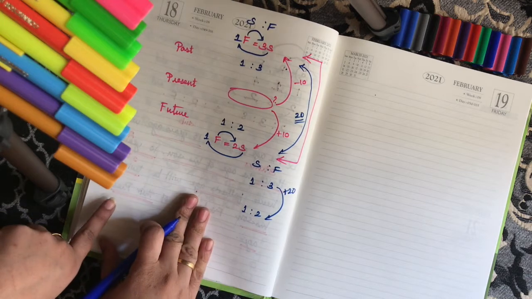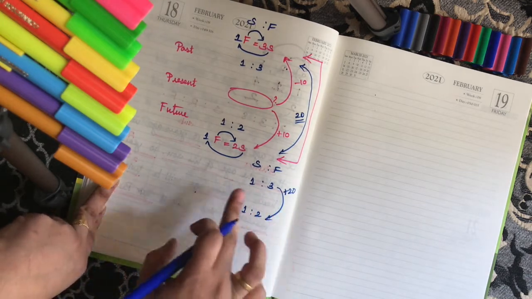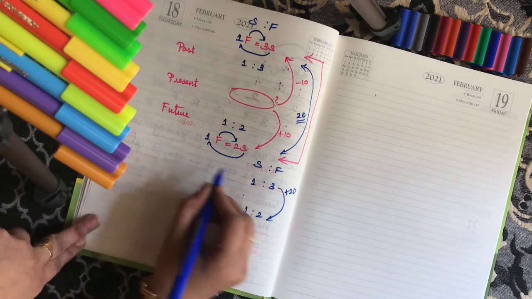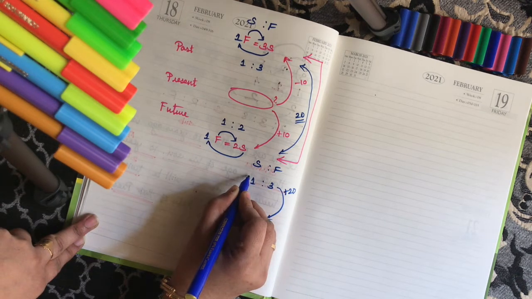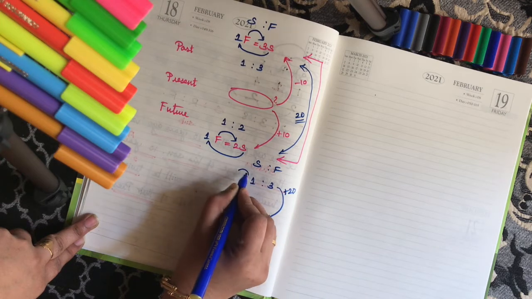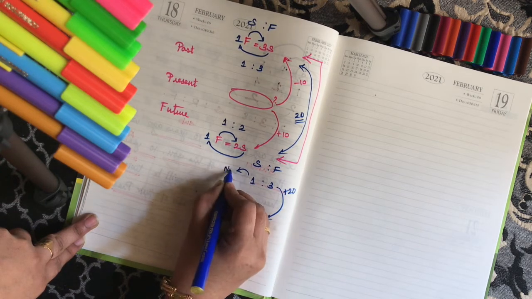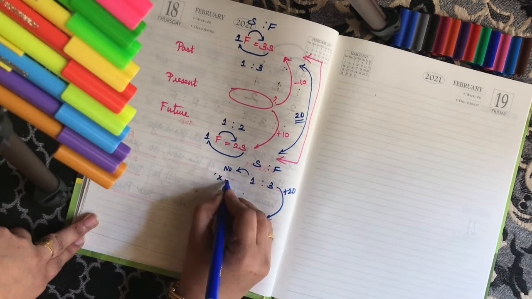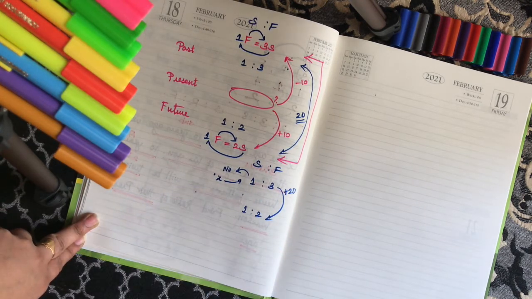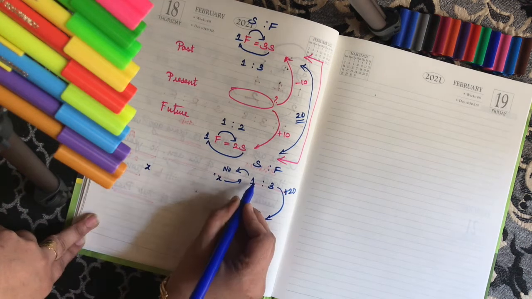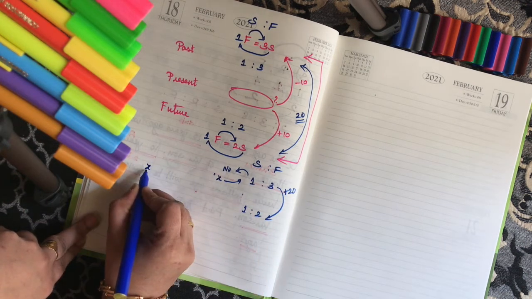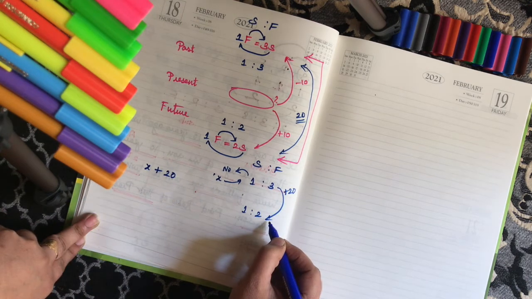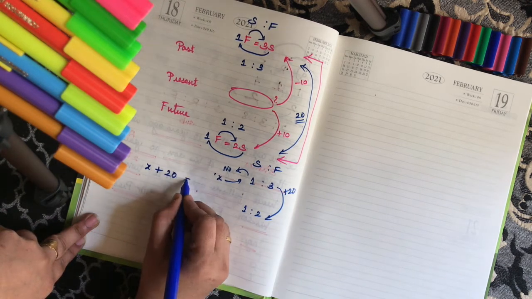Now I'm just going to write this in equation form. If I want to write this ratio as a number, I need to multiply x with this number. So 1 into x is x plus 20 years. I need to travel 20 years to get the number 1.